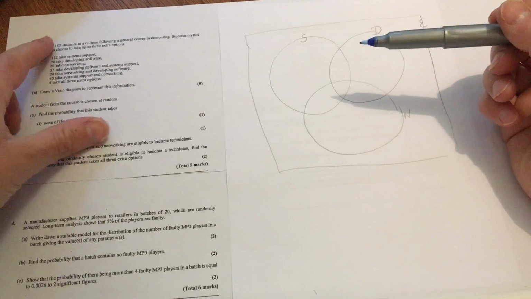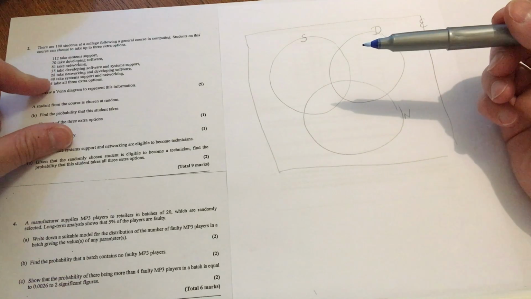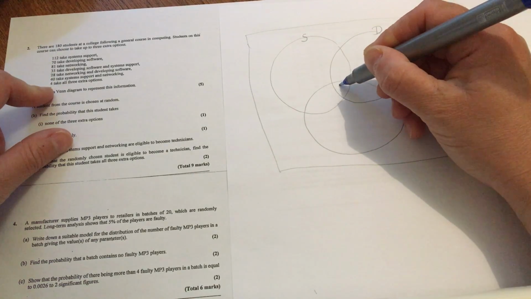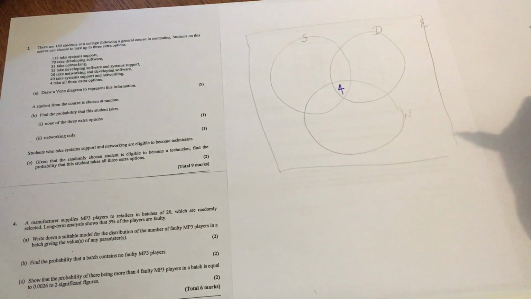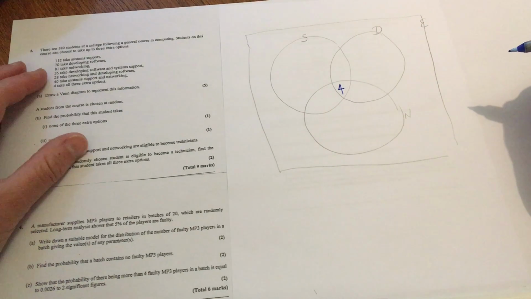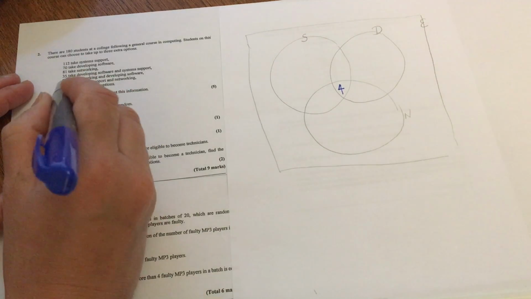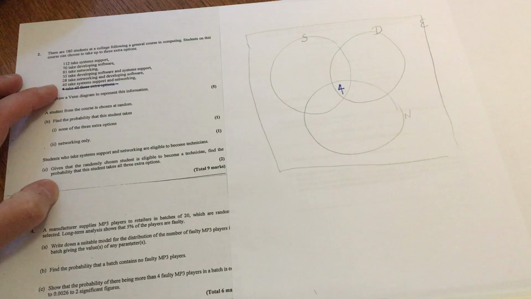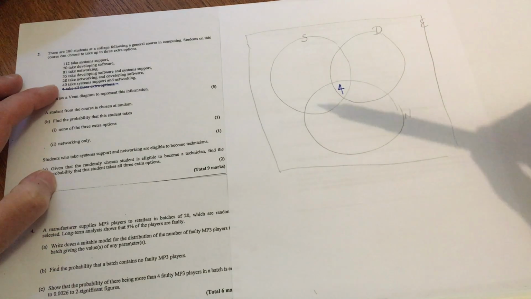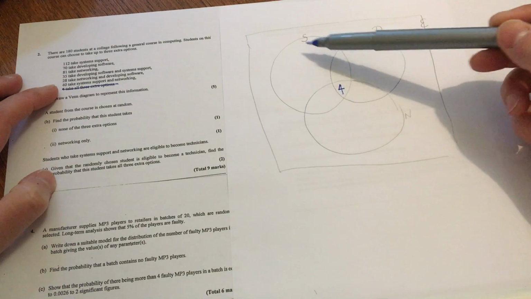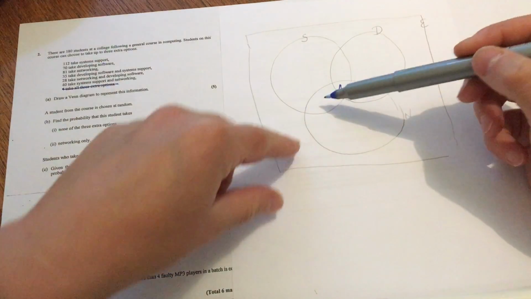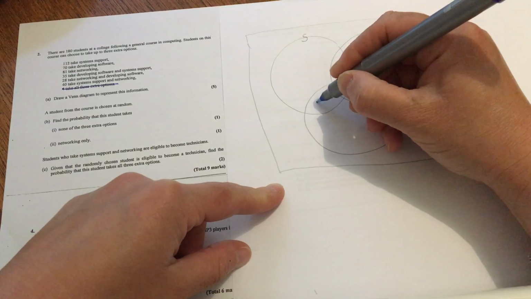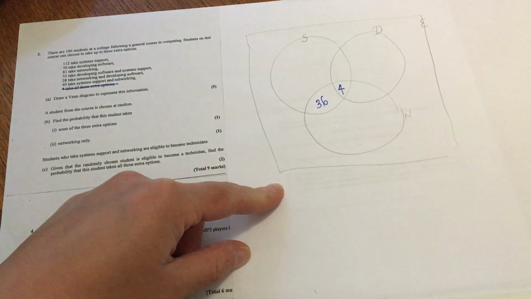So if I look through this list, it gives me, one by one by one, and it ends up with 4 take all 3 options. So all 3 options is the most intersecting intersection, so I'm going to put that in there. 4 of them take all 3 options, and I've done that now. It says 40 takes systems support and networking. So systems support and networking is this region here. So if it's 40 altogether, I've already used 4, so that must be 36.